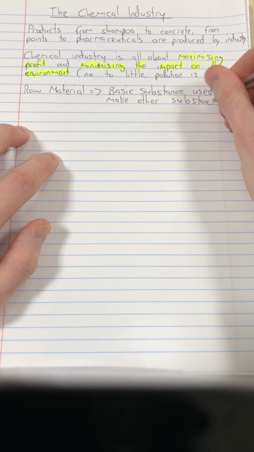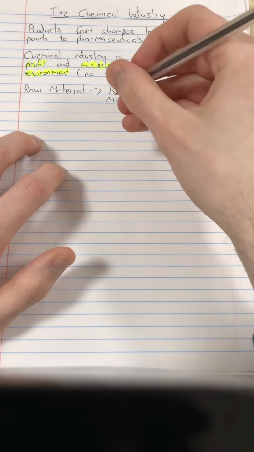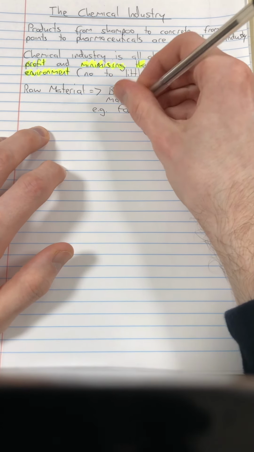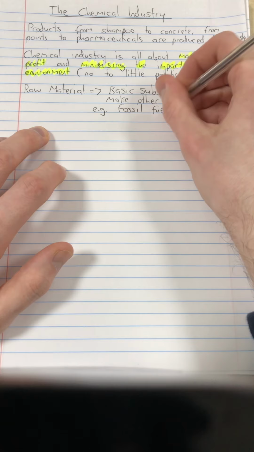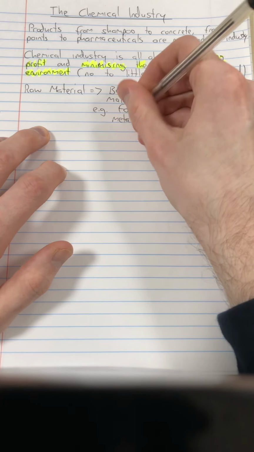It's the most basic substance, you can't break it down really any further. Examples, and you'll know all of these: fossil fuels, water, air. If you think back to Nat 5, metal ores, minerals as well, etc.